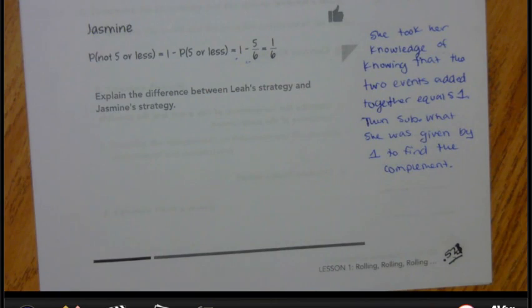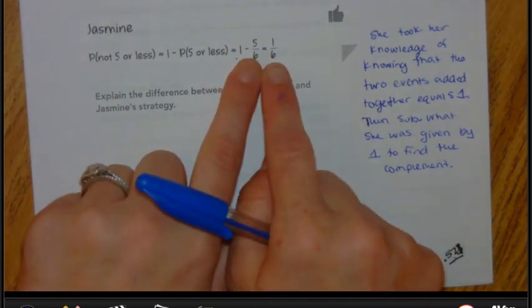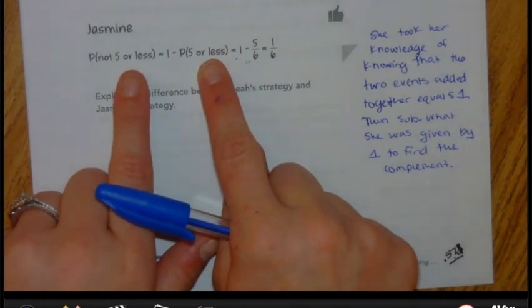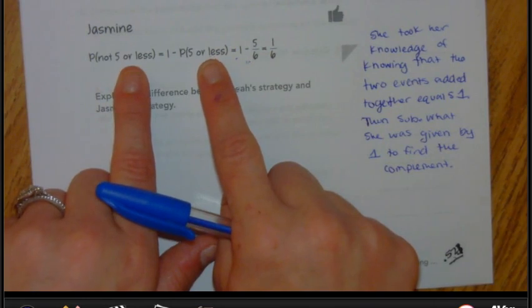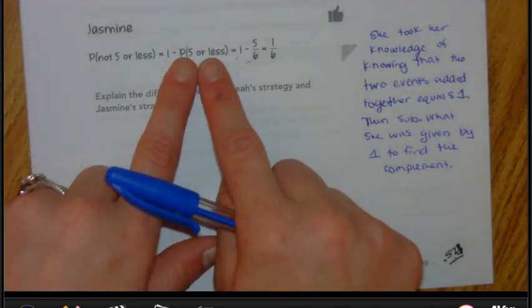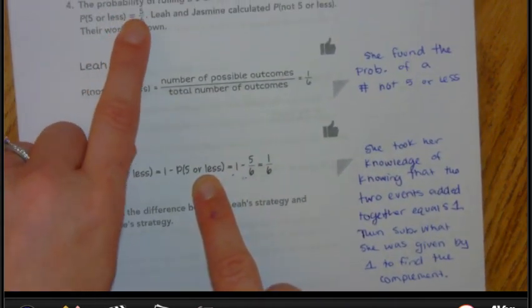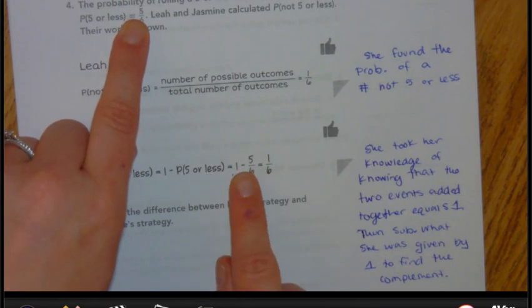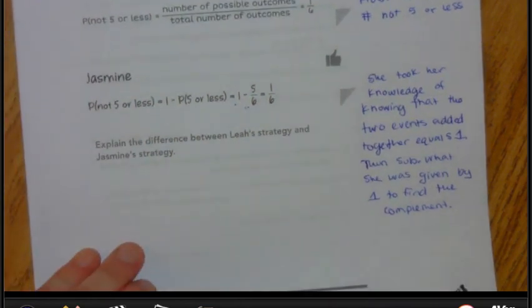Okay, so she took her knowledge of knowing that the two events together, so probability of 5 or less and not 5 or less, the complement events, added together would equal 1. And she took what she was given, that probability of 5 or less is 5 over 6, subtracted that from 1 to get what we are left with, which would be 1 over 6.